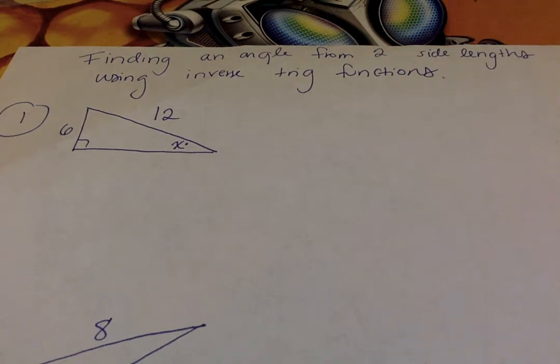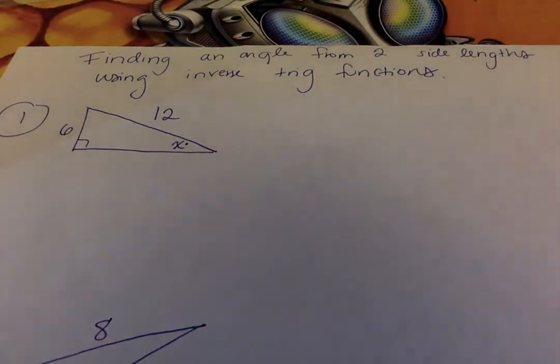Alright, today we're going to work on finding an angle when you're given two side lengths using inverse trig functions. So far we've been using trig functions, sine, cosine, and tangent. Inverse trig functions are just inverse sine, inverse cosine, and inverse tangent. So it's when you're given a ratio, and you must use the ratio to find that angle.